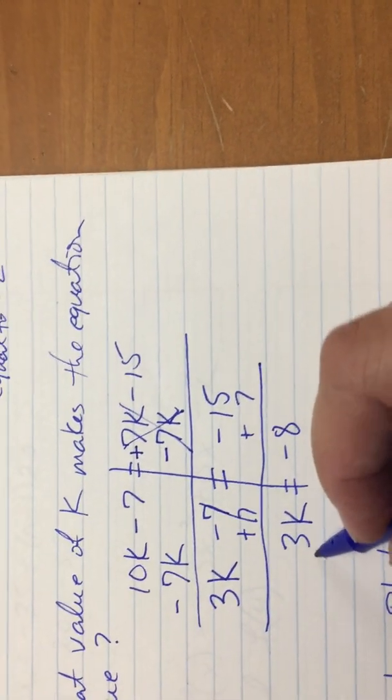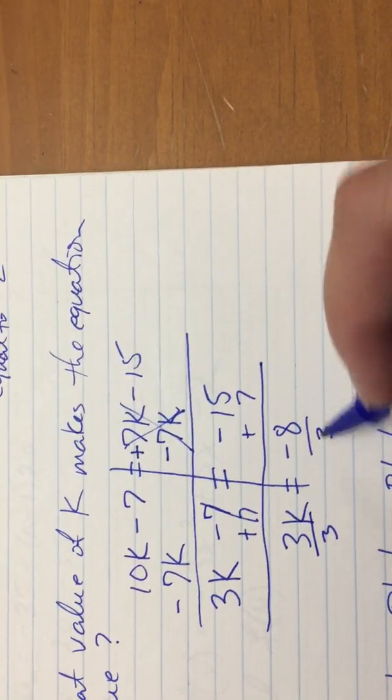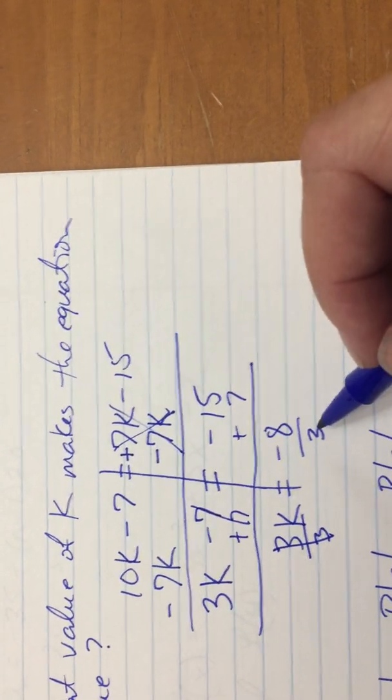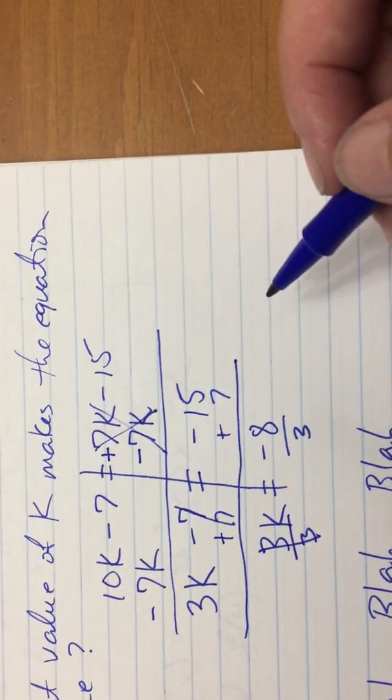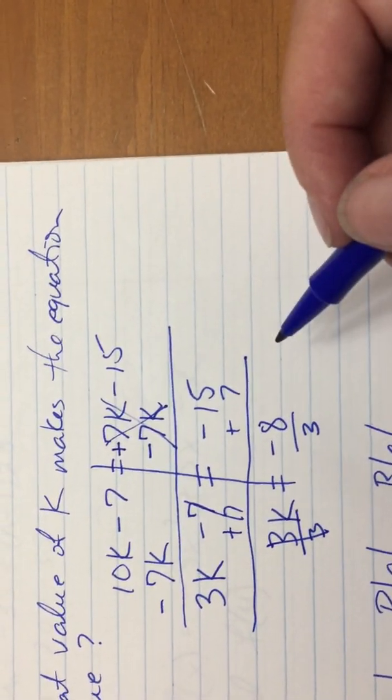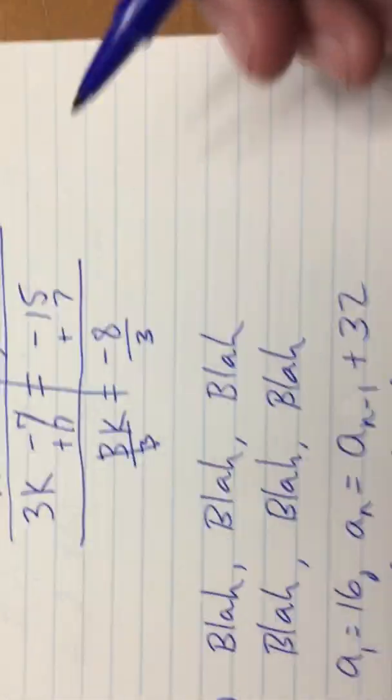How do you get k by itself? Divide by 3, divide by 3. So k is equal to -8/3, and all the answers were in fraction form, so all I had to do was pick that out. Did not have to change it to a decimal.